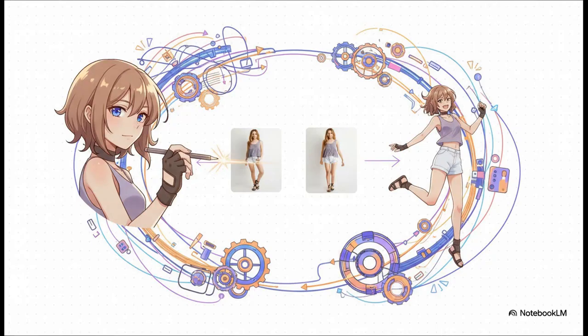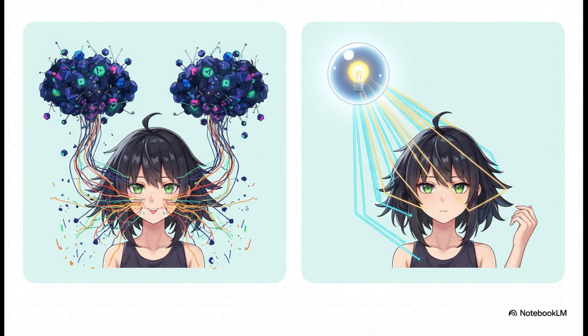Okay, let's start with that unified model. Imagine you're making a cartoon, right? With the old method, you'd have one artist drawing the characters and a totally different artist animating them. It's so easy for things to get lost in translation. UniAnimate is like having one master artist who does both, making sure the character always looks and moves exactly the way they're supposed to. And you can see the difference right here. Look at the left side. That's the old, clunky way with 2 separate AIs.